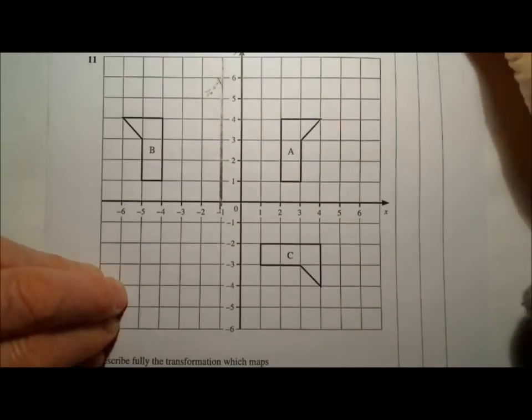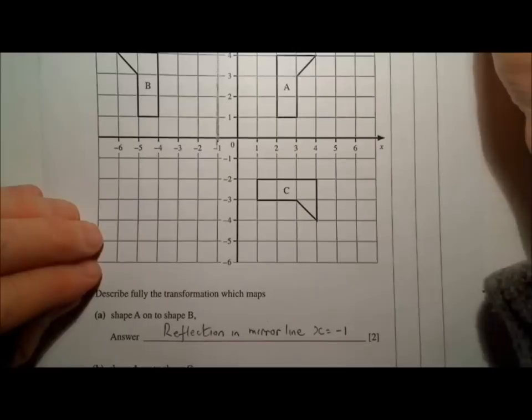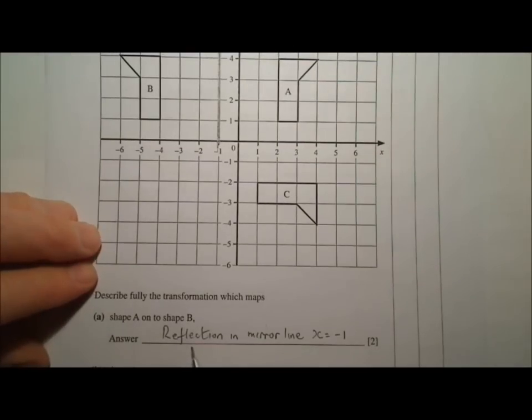So for this answer, you've got to give two pieces of information, and that is the word reflection, and you need to give the mirror line, which is x is equal to minus 1.